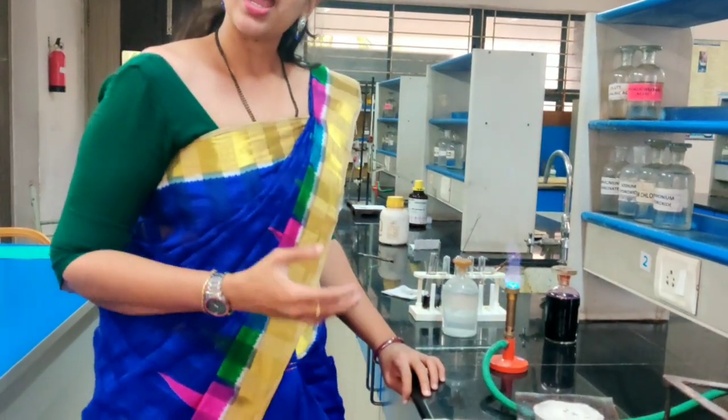Next, we have to crush the contents present within this china dish, which contains the sodium fused with our organic compound. We need to crush it and then prepare the sodium fusion extract.